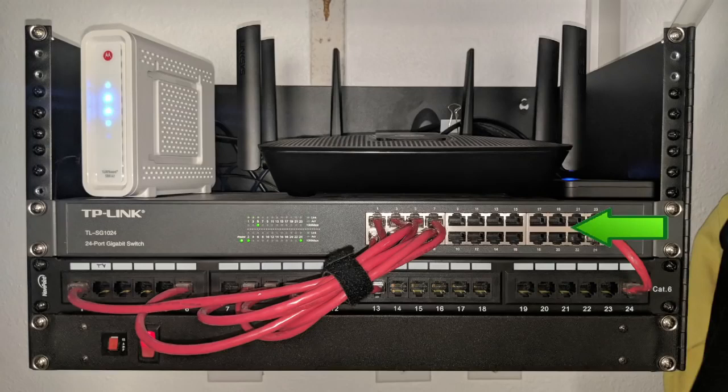This is just a large switch that is connected to my router, giving me many more Ethernet ports for my devices. I like to wire anything I can. And this last one is just a rack-mounted power strip.